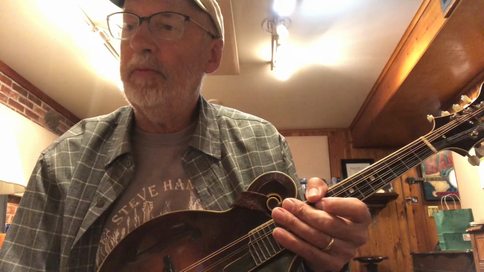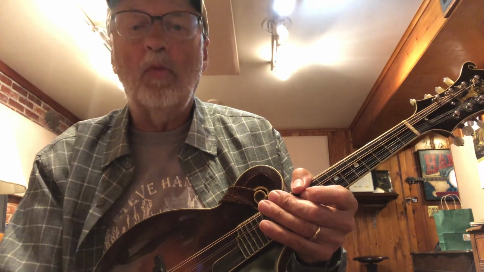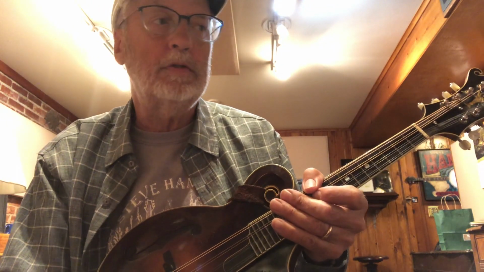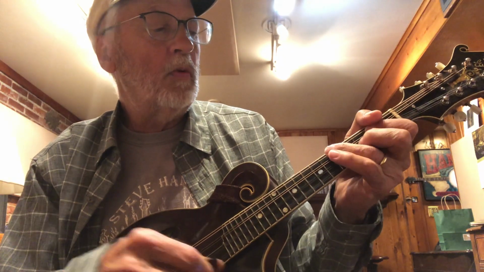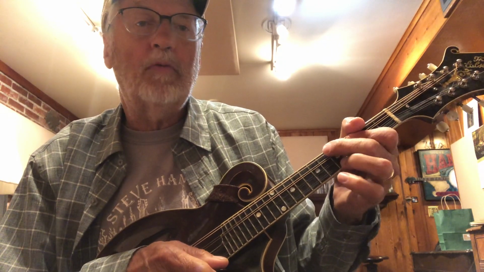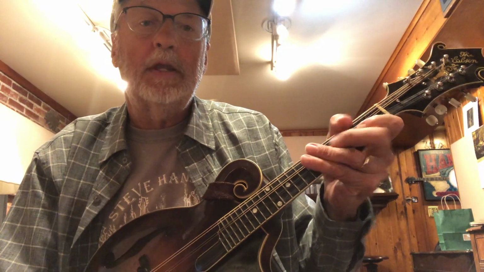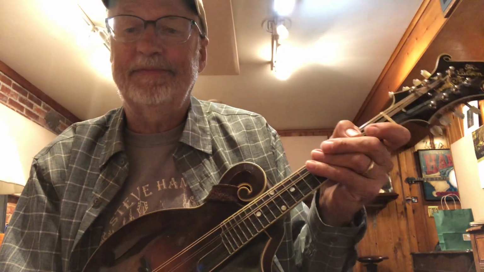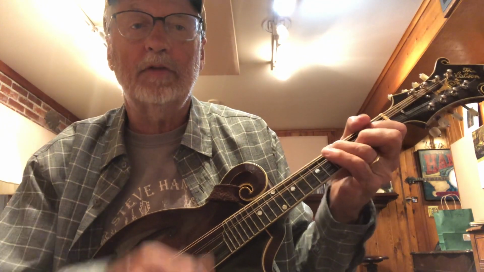Now, you've probably been around people that have talked about the 1, 4, 5 progression. Those are the 3 most common chords in any key. Now in C, we determined the 1 chord is C. We determined the 4 chord is F, and the 5 chord is G. Now with those 3 chords in the key of C, you could play literally hundreds of thousands of songs.